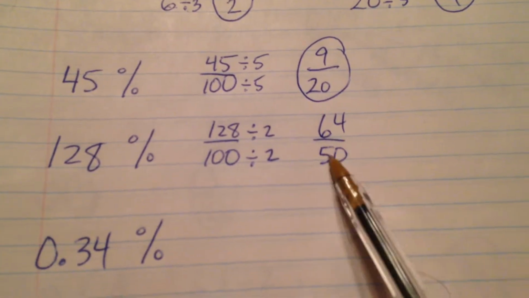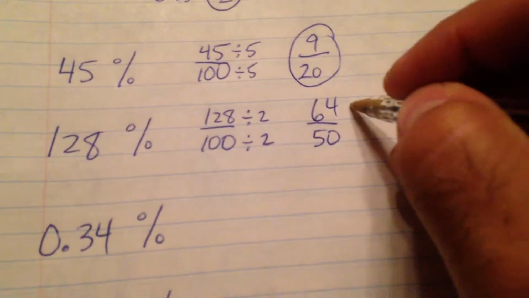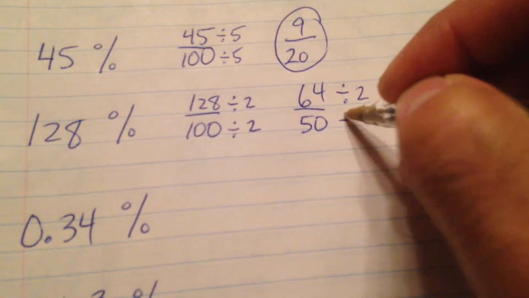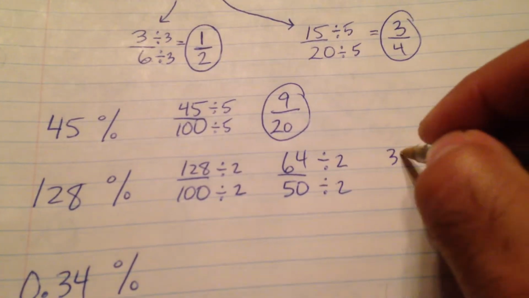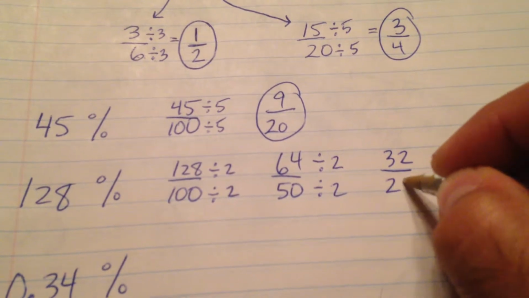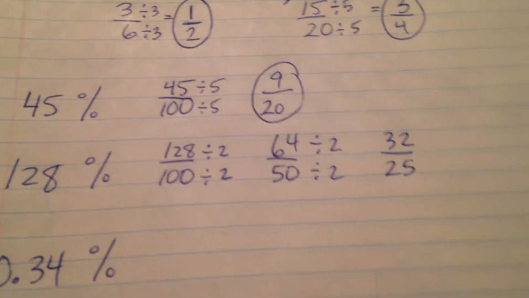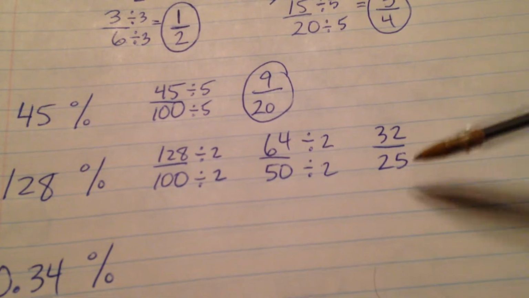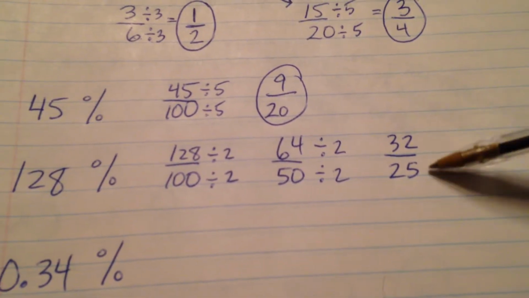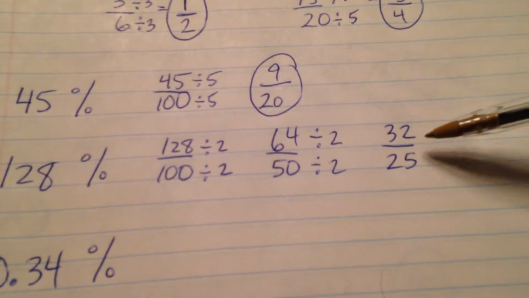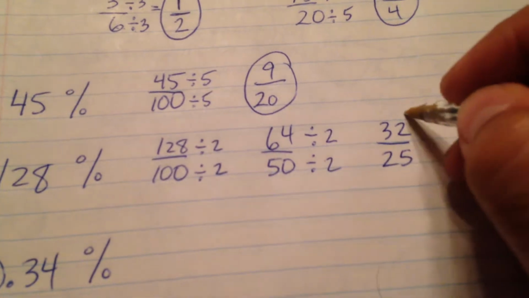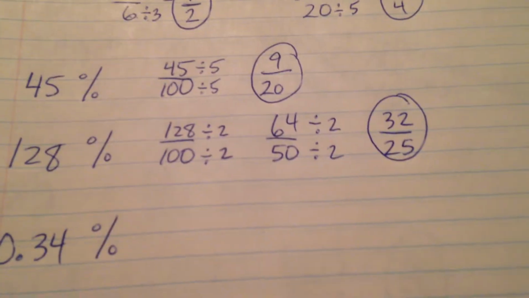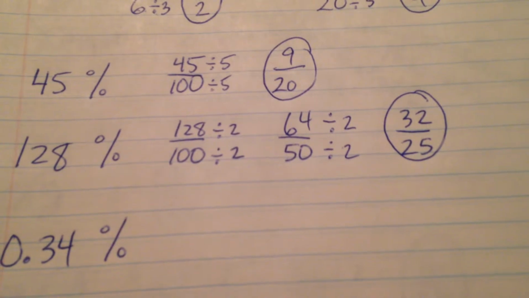So this first initial reduction is from 128 over 100 to that. Now I look again and say, what number do these both divide by? Once again, I know that they're even, so they both divide by 2, so I'll do that again. And so 64 divided by 2 is 32, and 50 divided by 2 is 25. And I look again, can I divide them again by anything? Maybe by 2, maybe by 3, by 4, by 5. You just keep going up, divide by 6, etc. And it looks like 32 over 25 is the lowest fraction, lowest terms. Okay, and that's what we do.